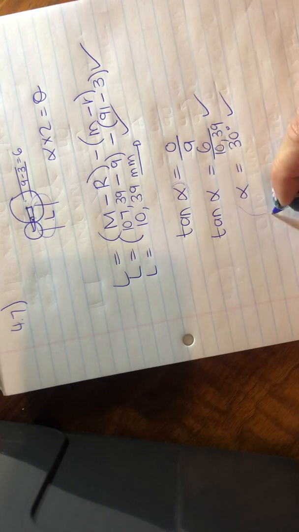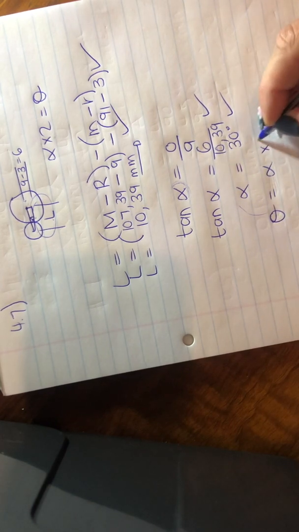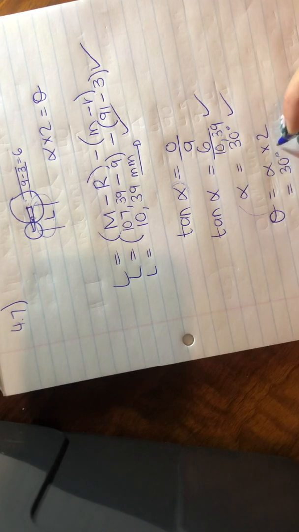So now to get theta, you have to say alpha times 2. So 30 times 2, which gives me 60 degrees. And there's your last 2 marks.